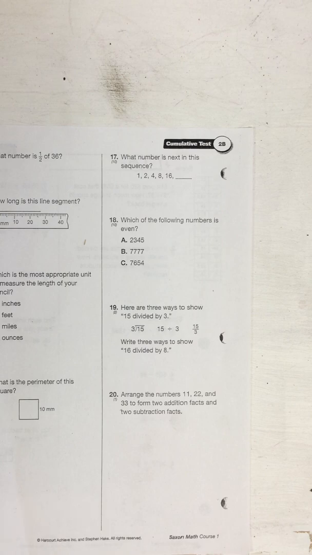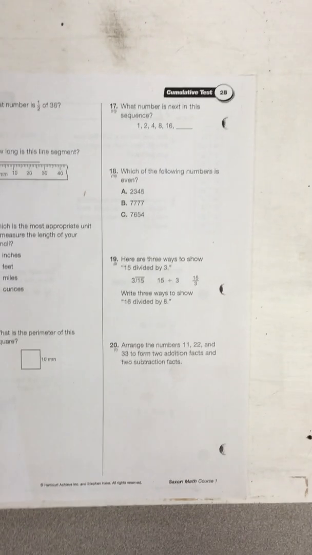Which of the following numbers is even? Now, that's always determined by the final number. Here are 3 ways to show 15 divided by 3. And then you just have to mimic that with 16 divided by 8. Arrange these numbers, 11, 22, and 33, to form 2 addition facts and 2 subtraction facts. So there's a 4-member fact family there.